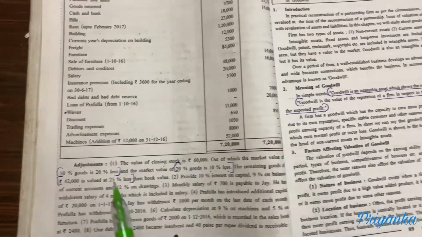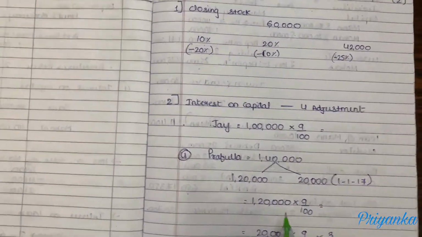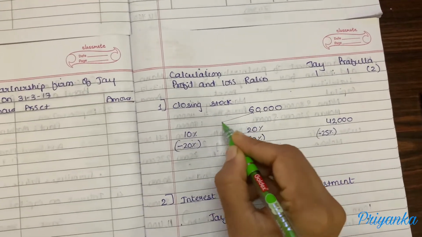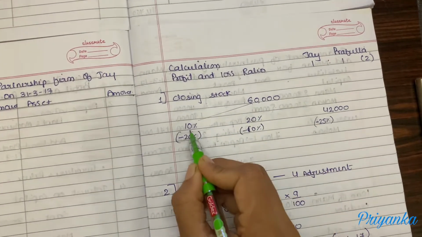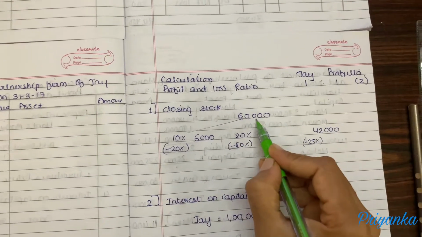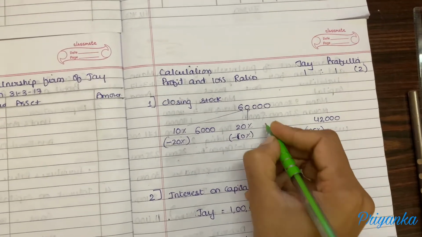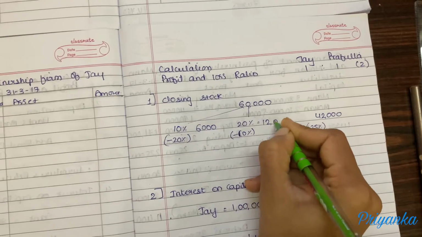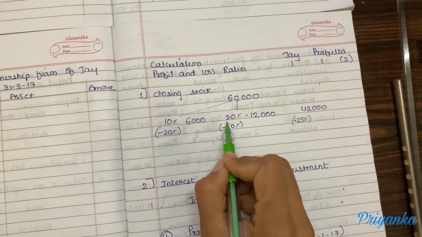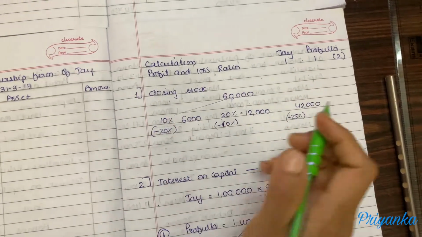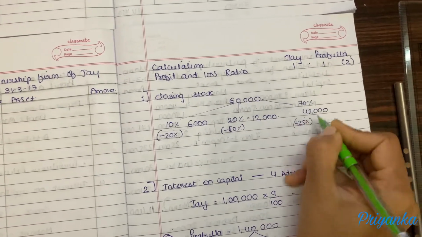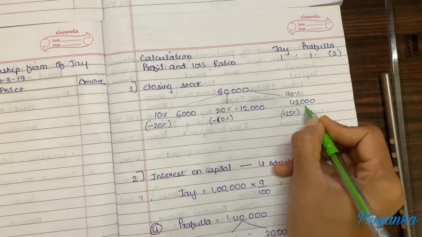Here I am ready with the calculation where I have put the closing stock 60,000. First, let's remove 10%. 60,000's 10% will be 6,000. 60,000's 20% would be 12,000, and out of 100%, if we remove this 10 plus 20, that is 30%, then 70% is actually 42,000, which is already given in your textbook.